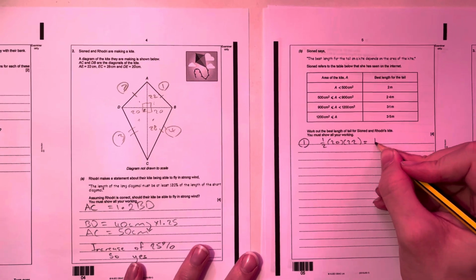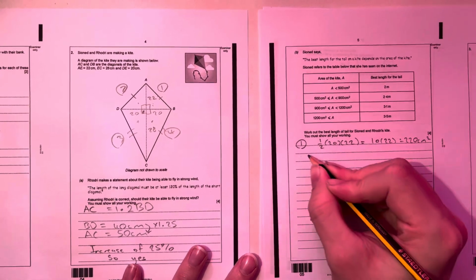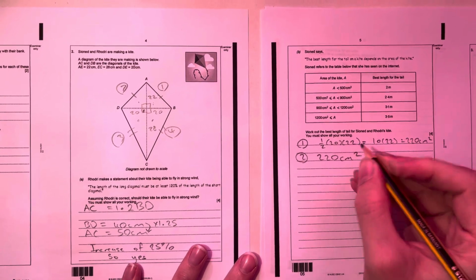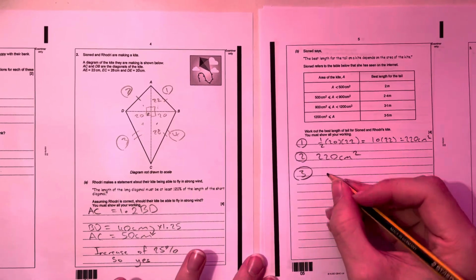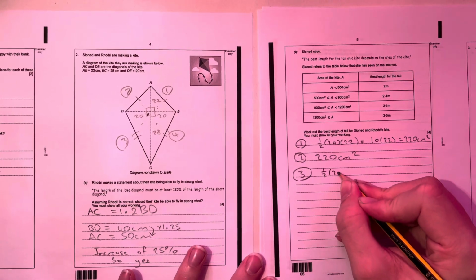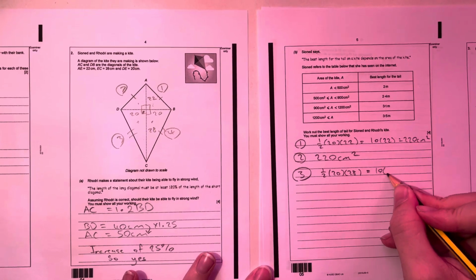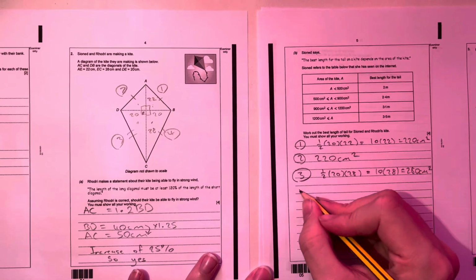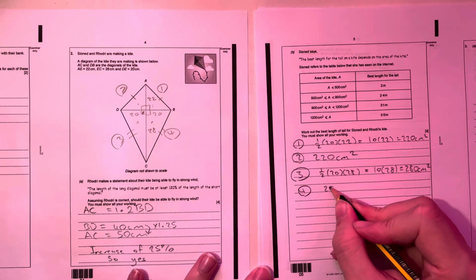So this is going to be 10 times 22 equaling 220 centimeters squared. 2 is identical, so 2 is also 220 centimeters squared. 3 is going to be 20 times 28 divided by 2, which is 10 times 28, which is 280 centimeters squared. And then 4 is identical, so it's 280 also.